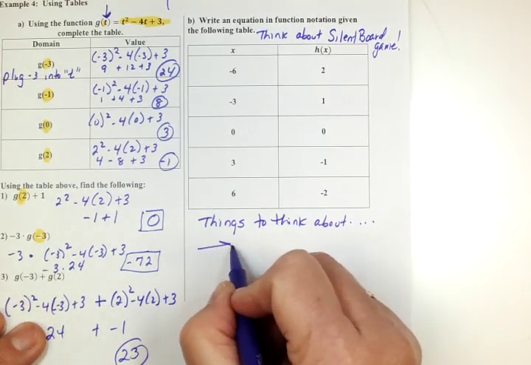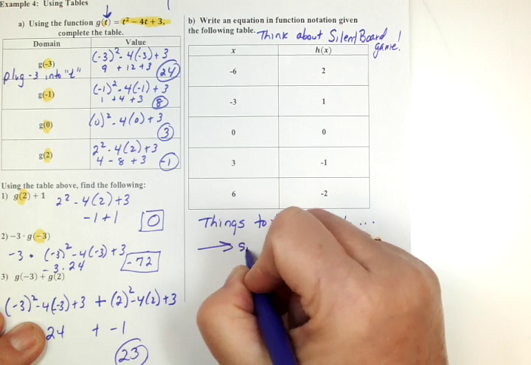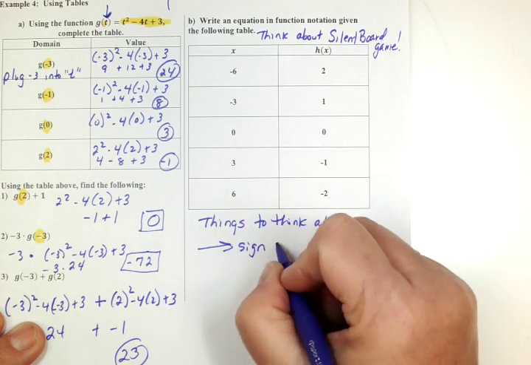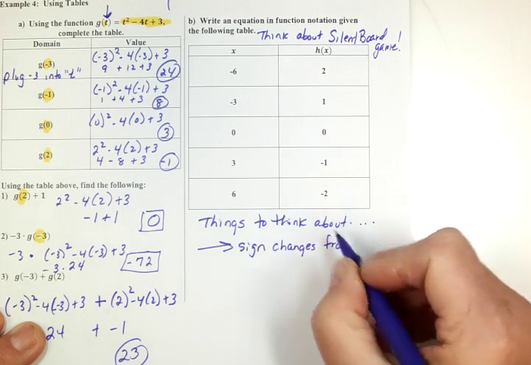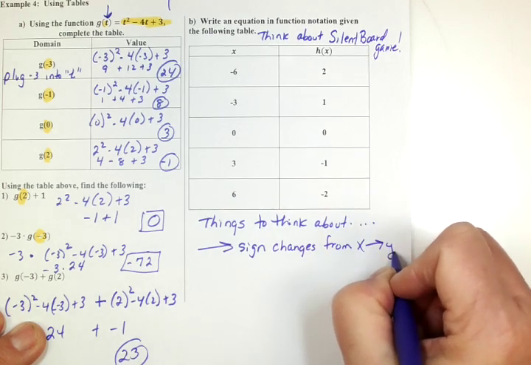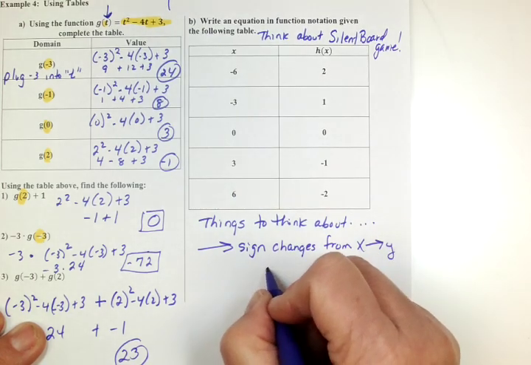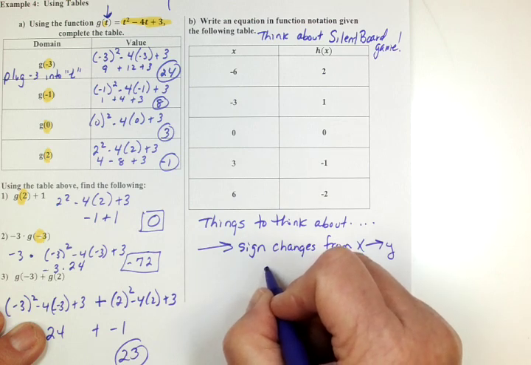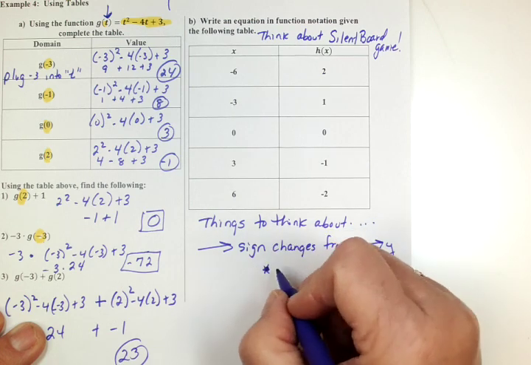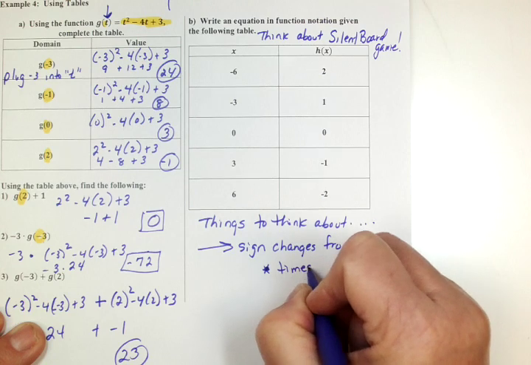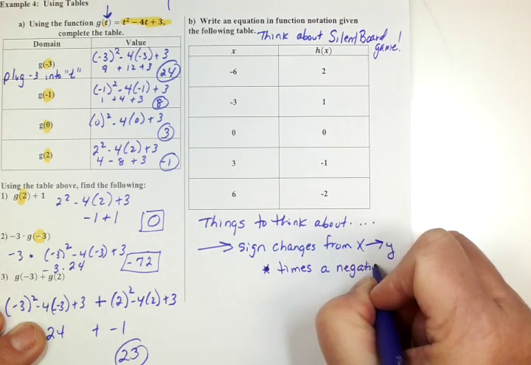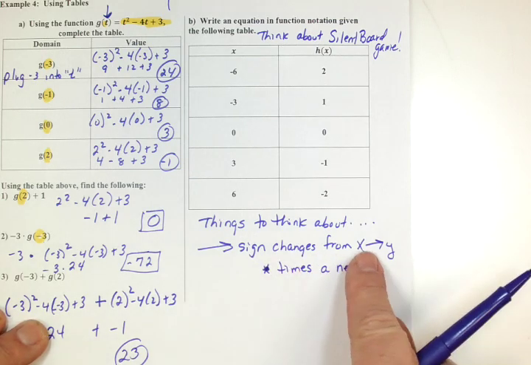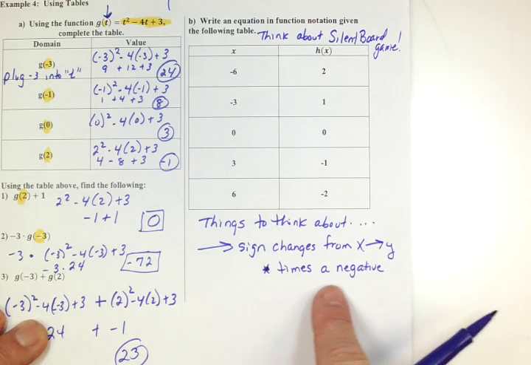Hang on. First thing, if the sign changes from X to Y, then you times it with a negative. Okay? So if the sign changes from X to Y, you times it by a negative.